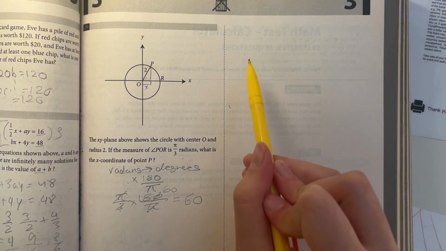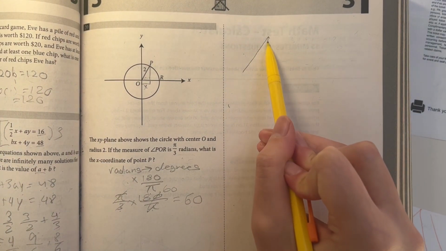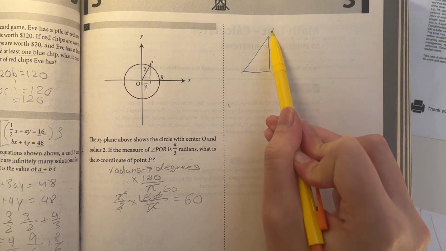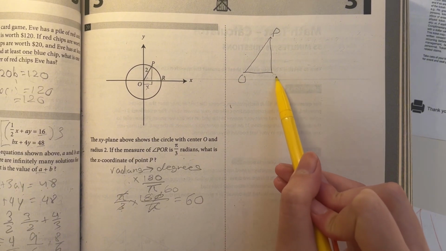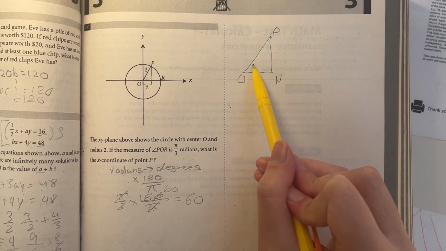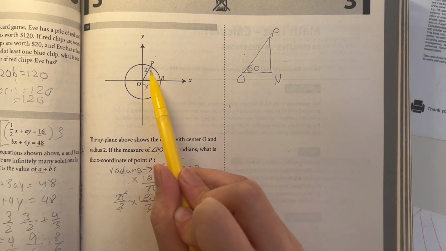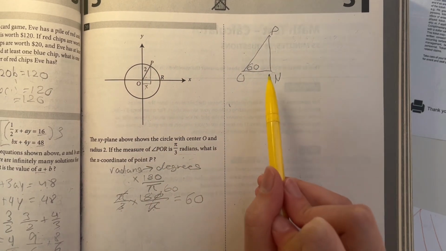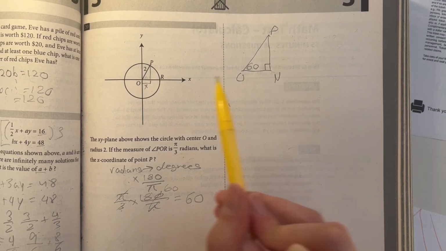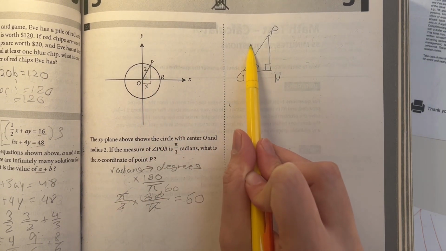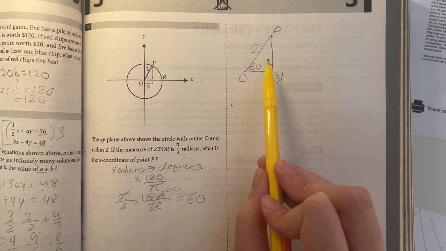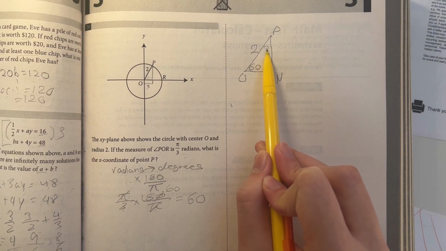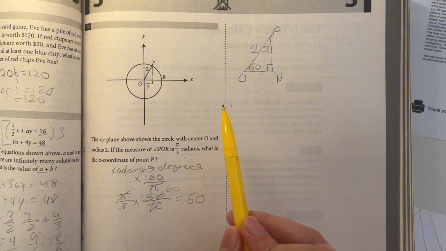So let me redraw this triangle over here. We have P, O, and I'm going to call this unknown length N. And then this angle, as we know, is 60 degrees. And since I drew a line directly straight down, this is going to be a 90-degree angle. And we know that the length of the hypotenuse is 2. And then this is actually a special right triangle because this angle would be 30 degrees, because in a triangle, there are a total of 180 degrees.